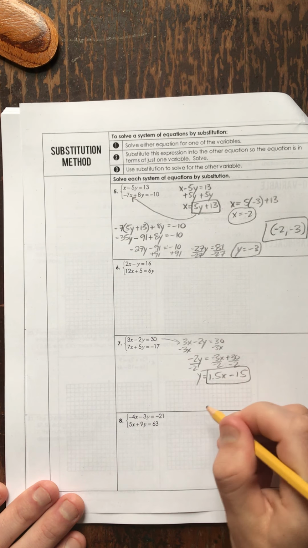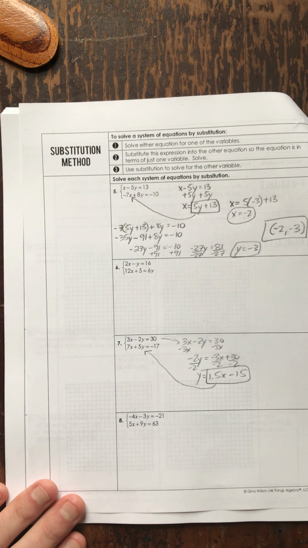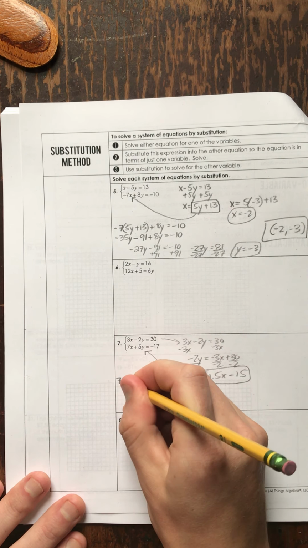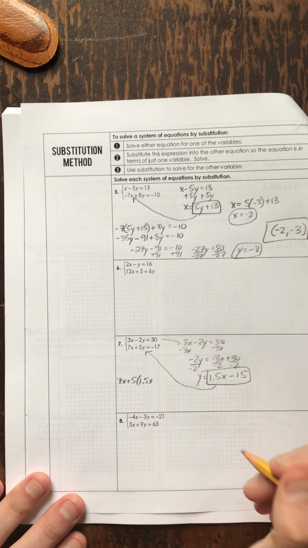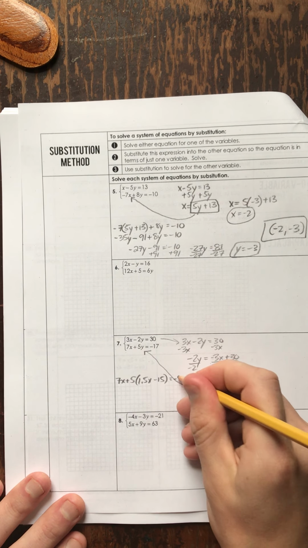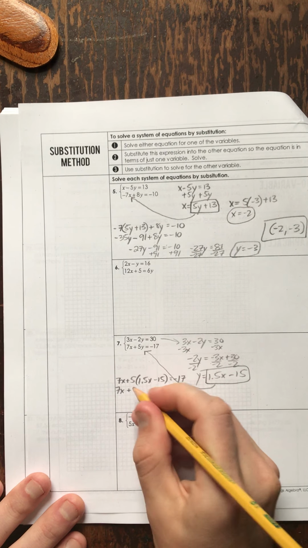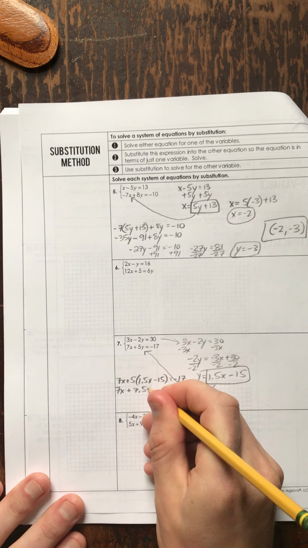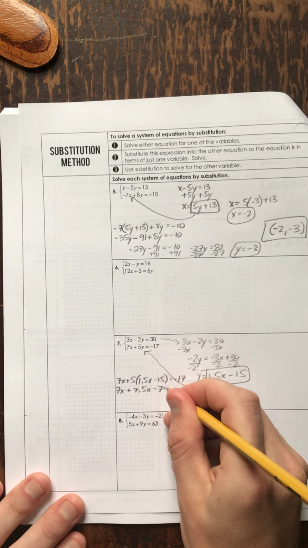So this is what y is equivalent to, so in my other equation over here, I can just go ahead and substitute that in. So I got 7x plus 5, instead of y, we're going to write 1.5x minus 15, right? And then equals negative 17. So I'm going to distribute the 5. That's going to be 7.5x minus 15 times 5 is 75, I believe.